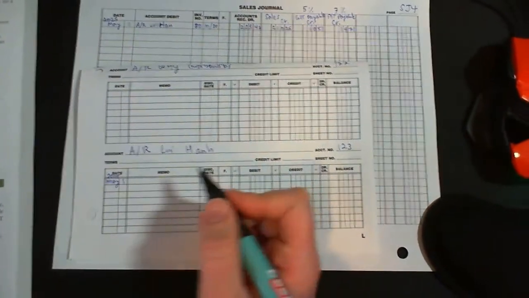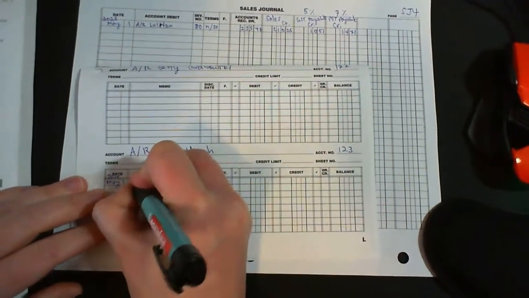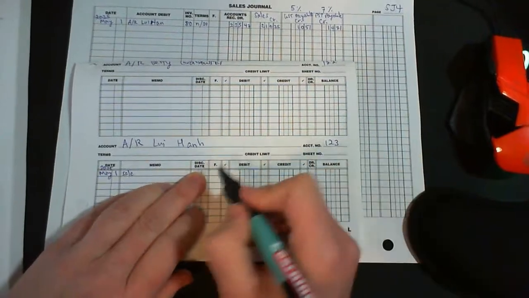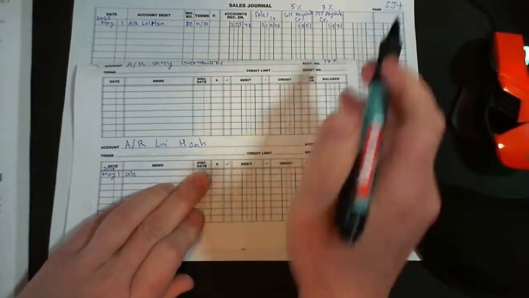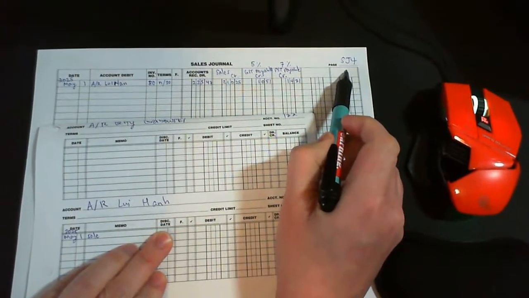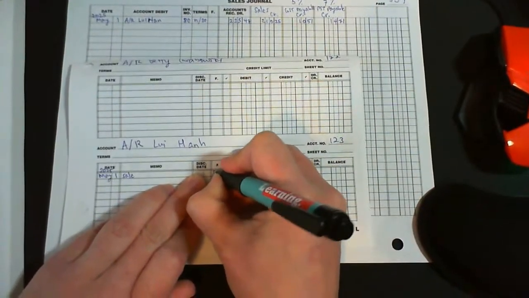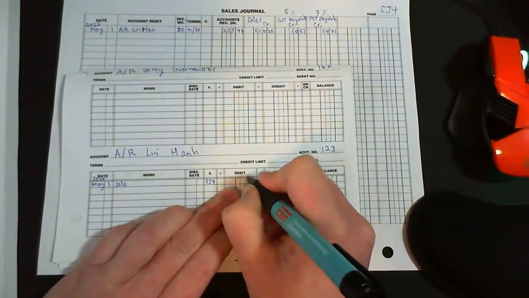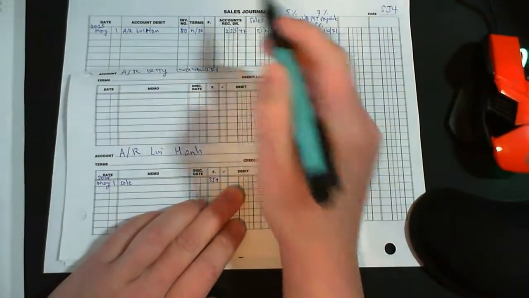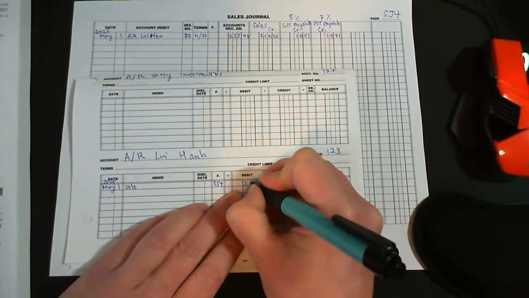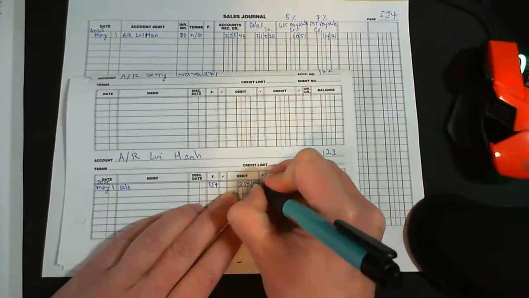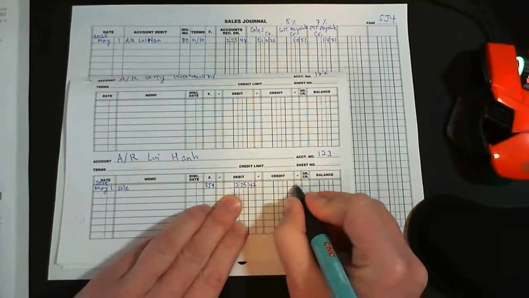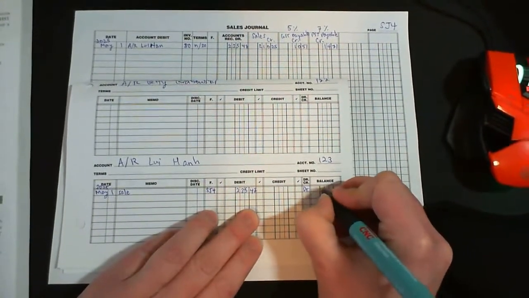So we're going to go sale, discount, date. Well, we don't have a date, so we don't need to worry about that. Our folio for here is going to be our sales journal page. So we've got Ch6, that's where we get this information. Our debit amount, accounts receivable debit, 235.47.